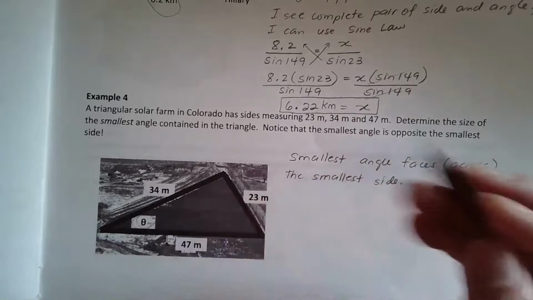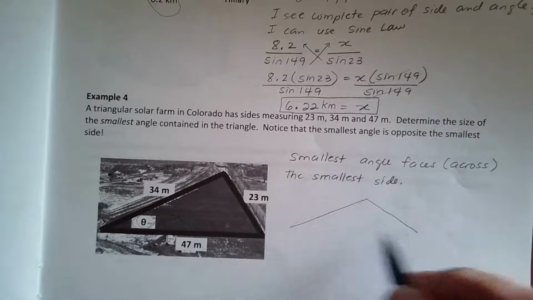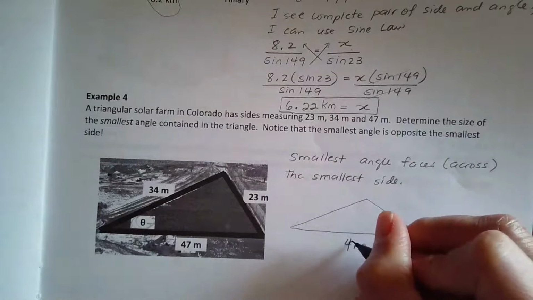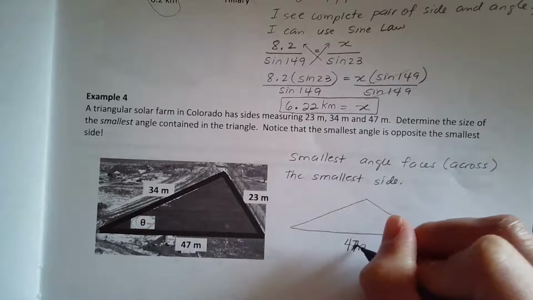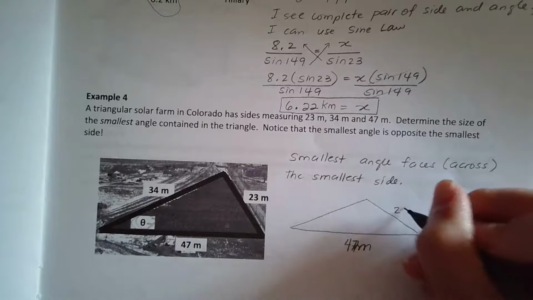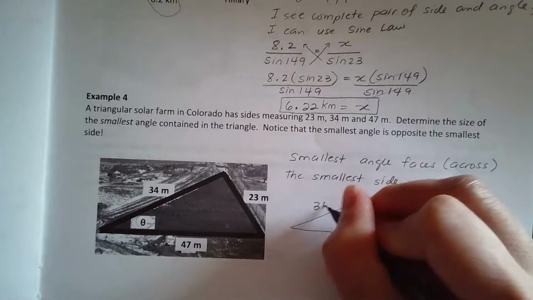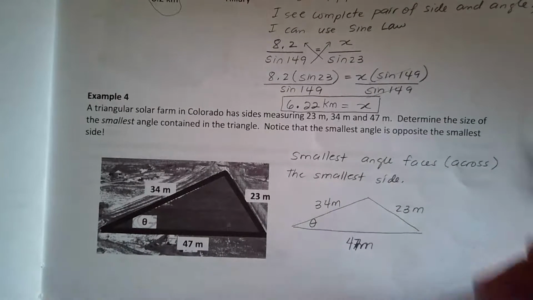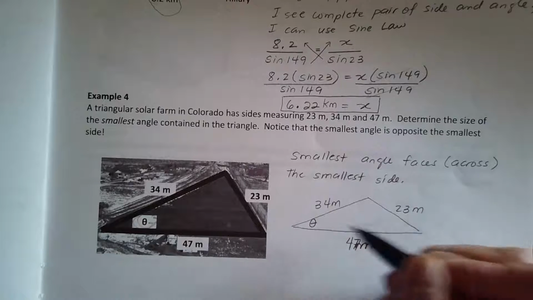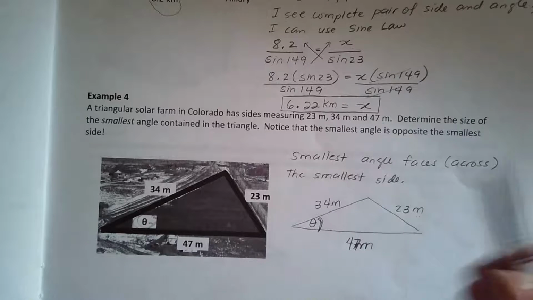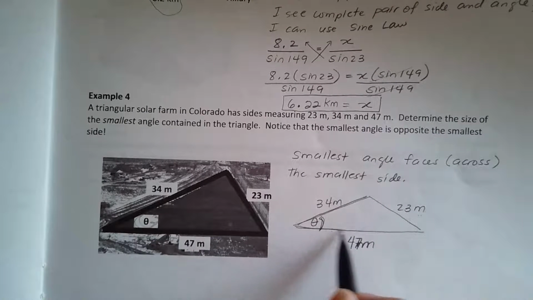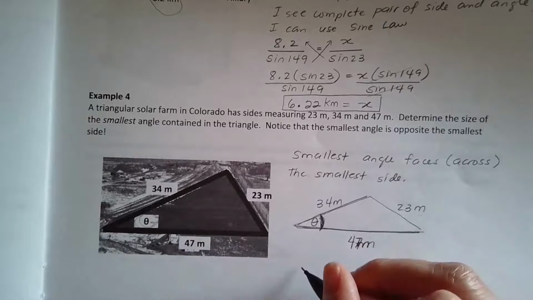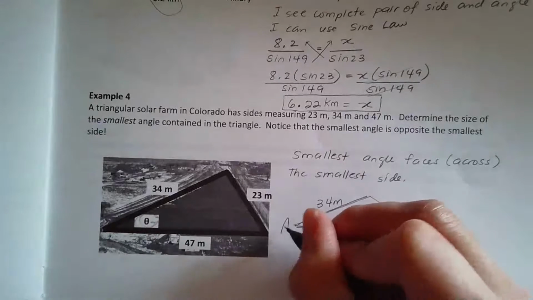Okay, so how do we figure that out? I'm going to redraw it out in here. 47 meters. Oh, I forgot the 47. This is 23 meters. This is 34 meters. This is theta. Okay, so how can I solve for that angle? So if this is my angle, theta, I'm going to call it my angle A.